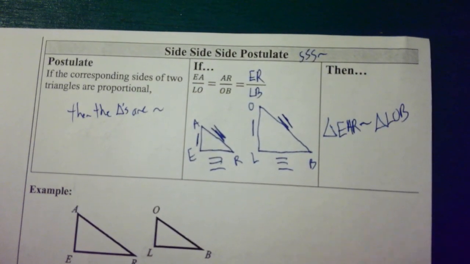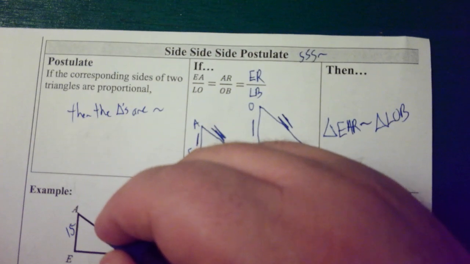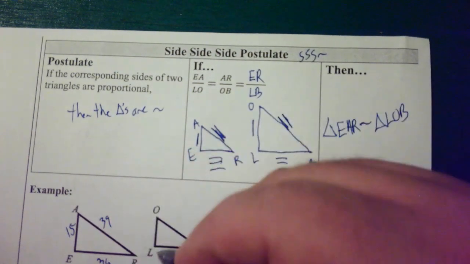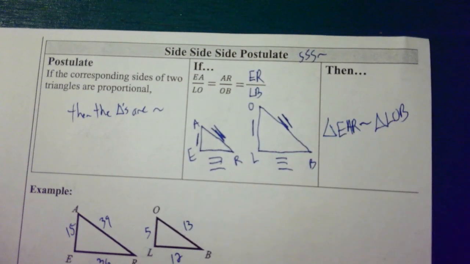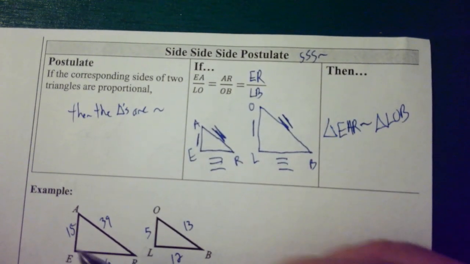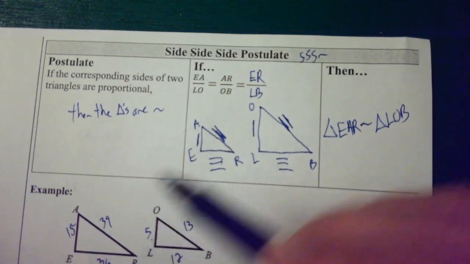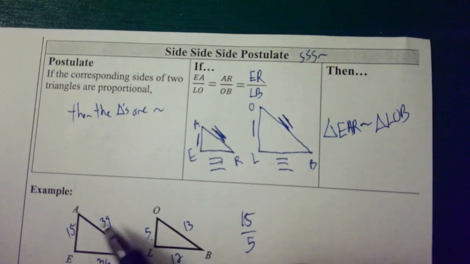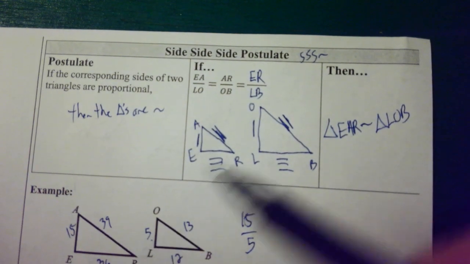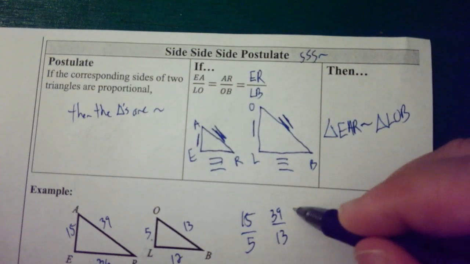For this one, to give us actual numbers to work with, we've got 15, 39, 36, 5, 12, and 13. Now remember, the smallest number goes with the smallest number. So if you look at this, 15 has to go with 5, 15 over 5. The biggest number goes with the biggest number, so 39 goes with 13. And then 36 goes with 12.